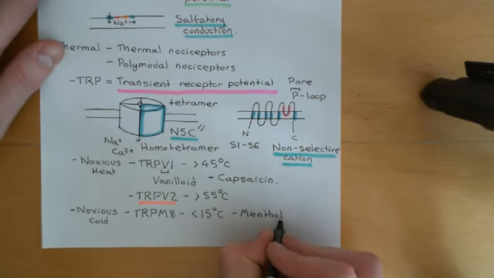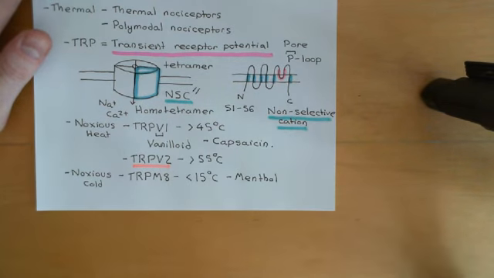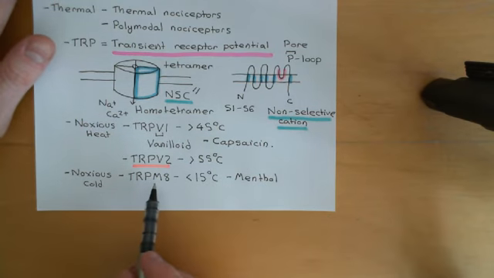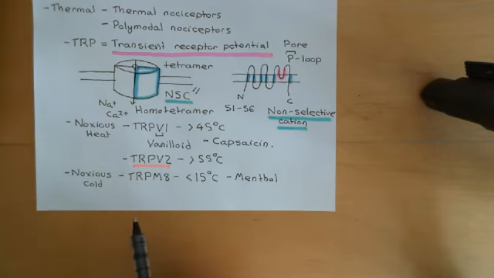Okay, so menthol is something that is within toothpaste, and it's what makes you feel cool. Okay, so it's the reason that when you brush your teeth, your mouth feels fresh and cool. Okay, so menthol is capable of activating TRPM8 channels, causing them to open and allowing sodium and calcium ions into the cytoplasm of the cell, which then causes the receptor potential.